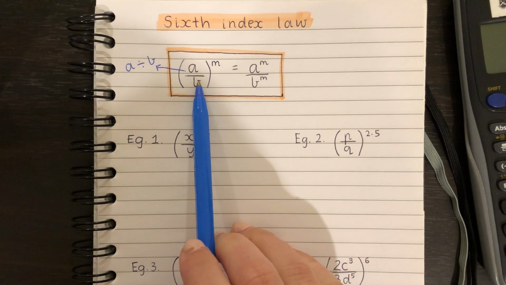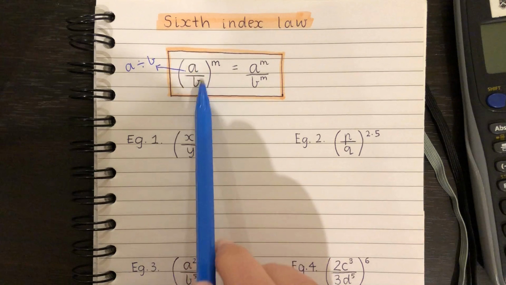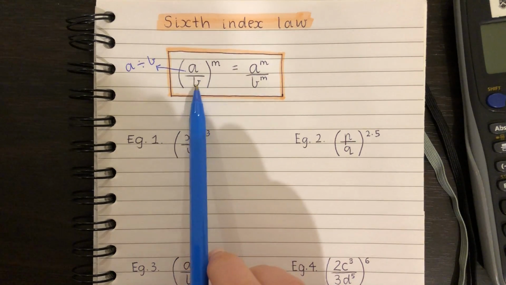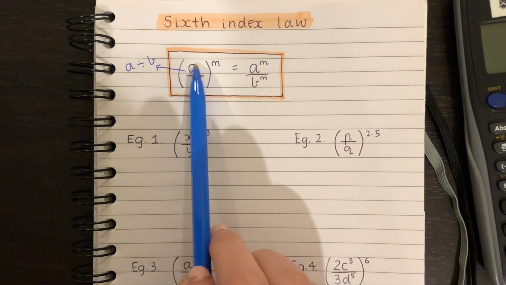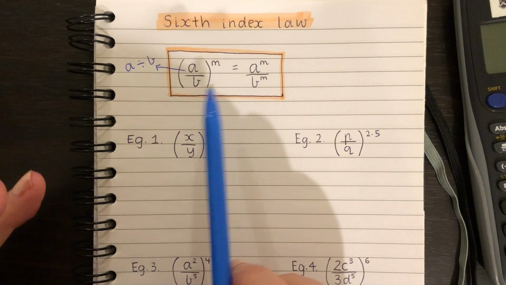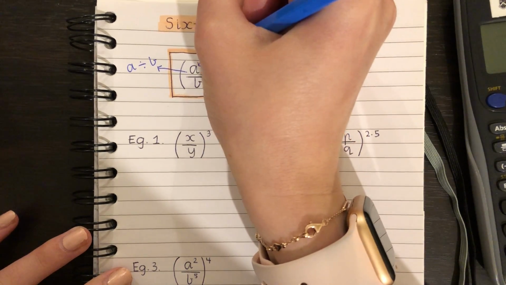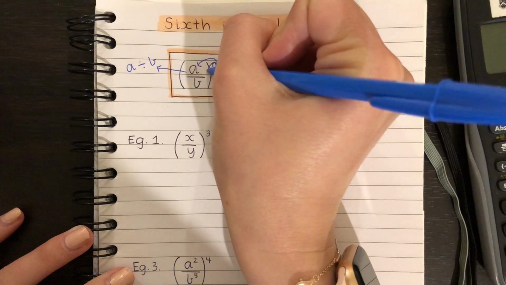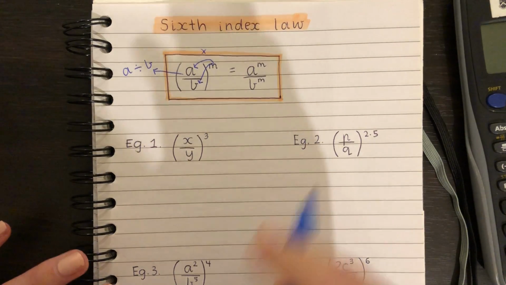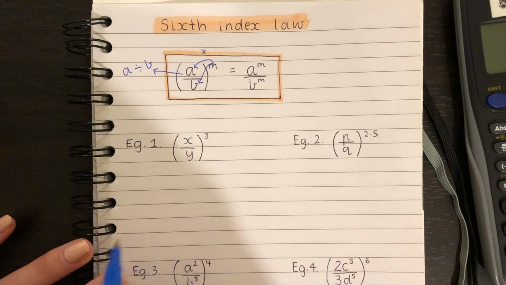Now, the fourth and fifth index laws do not involve situations like this. The sixth index law is the only one that looks like so, or set out like this, but it's the exact same thing. All we're doing now is the M is being multiplied to here, and the M is being multiplied to there. Okay, and that's how we get a to the power of m and b to the power of m.